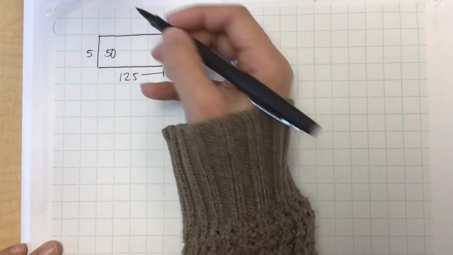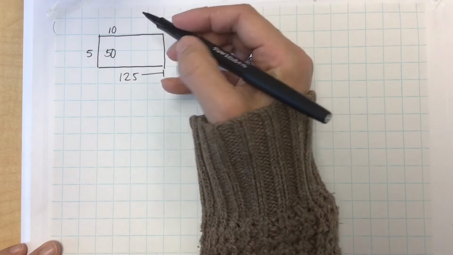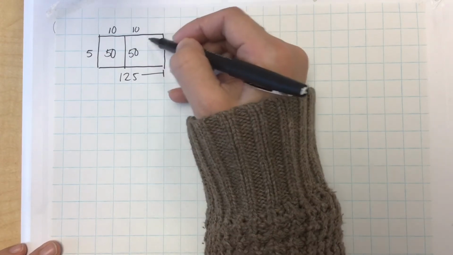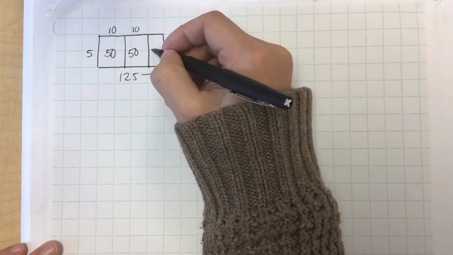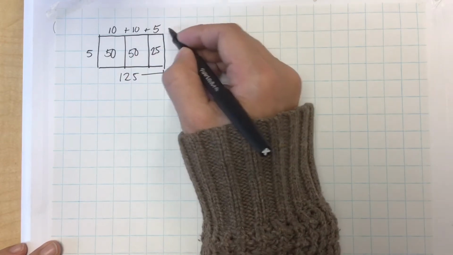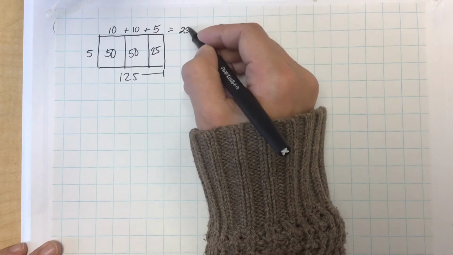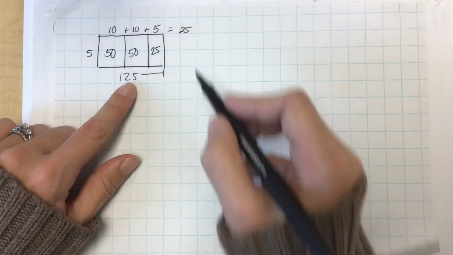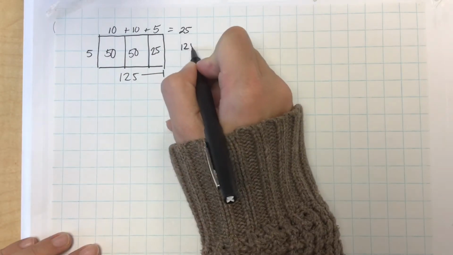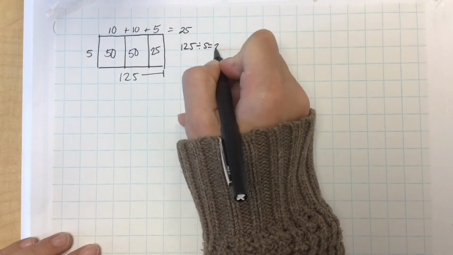And so I'm going to take out a nice easy chunk of 50, and 50 is 10 fives. And then I'm going to take out another chunk of 50, and so that's 10 more fives. And then I have 25 left, and that's 5 fives. So when I add these together, I get 25. So that means that 125 divided by 5 is 25.